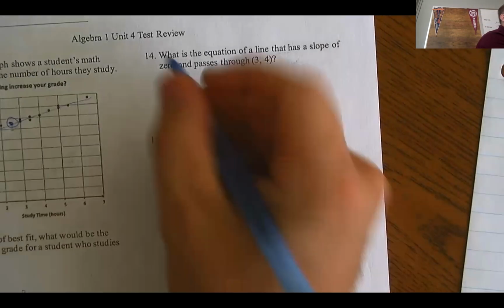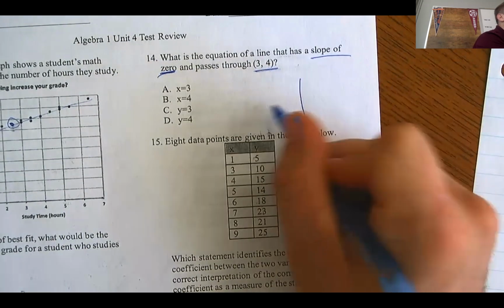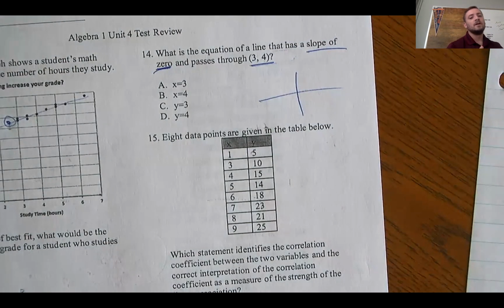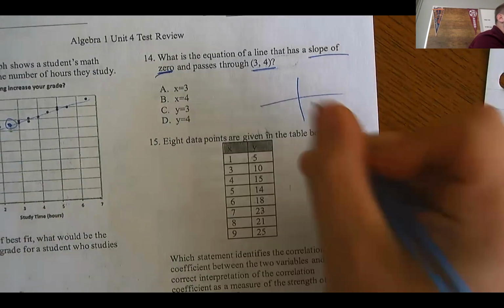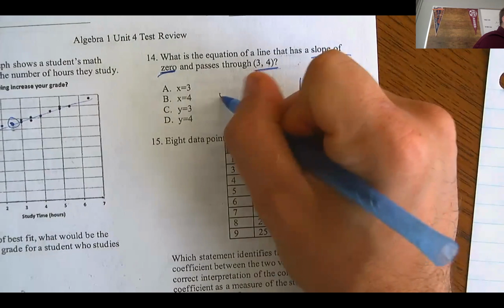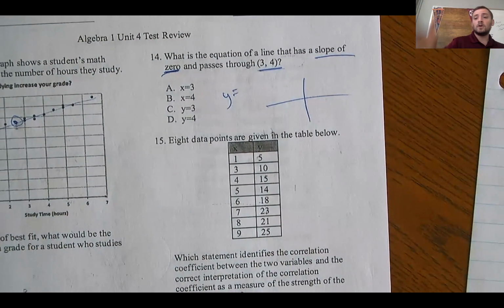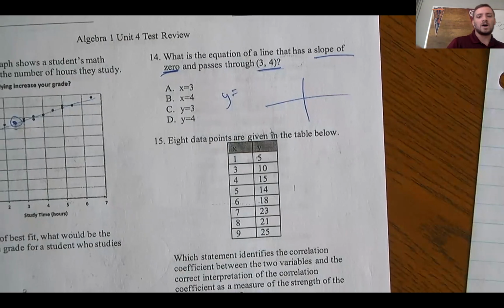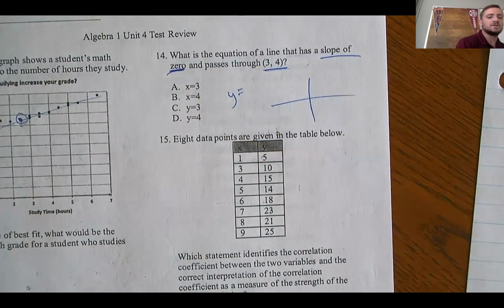All right, question number 14. Which of the following is a slope of 0 and passes through the point 3,4? Guys, this is key. A slope of 0 is a horizontal line. Remember, horizontal lines are y equals lines. Vertical, an undefined slope, is x equals. Horizontal is y.